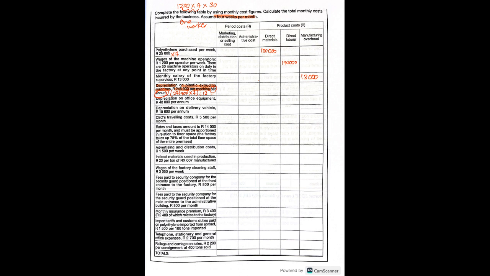So this is the 246,900 depreciation for one machine. You're going to take 246,900 times four machines, because there are four machines. That total is on an annual basis.